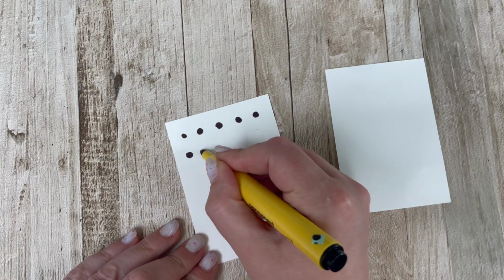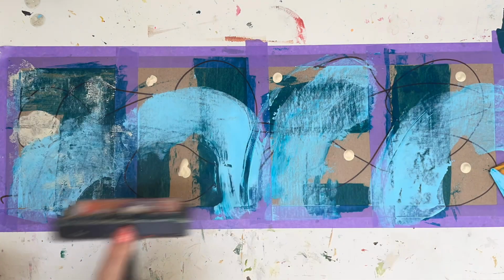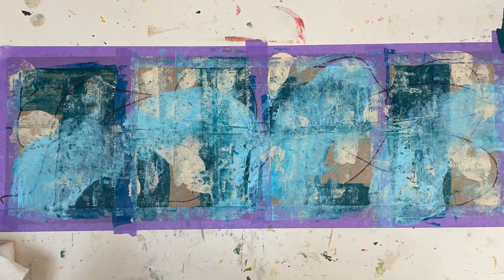So in this course, we're going to start off with just looking at the rules. Because when you know the rules, you can bend the rules and you can break the rules. Then we're going to do some examples. I'm going to do some intuitive play and then show you how you can go from intuitive play to incorporating the rules and make some lovely pieces of art.